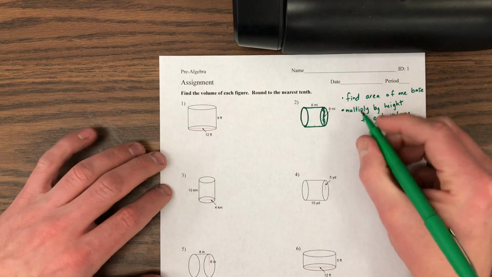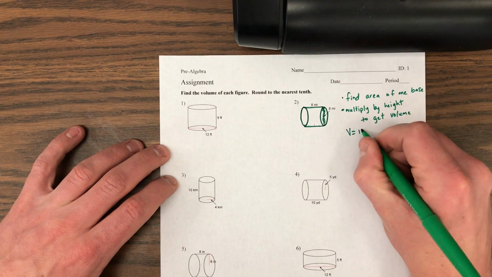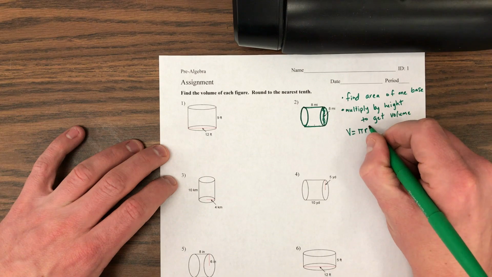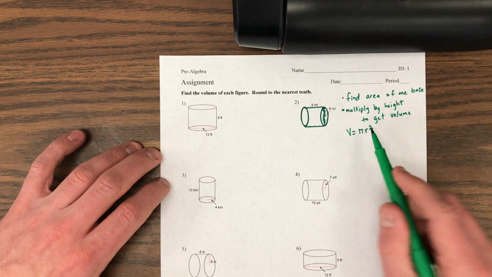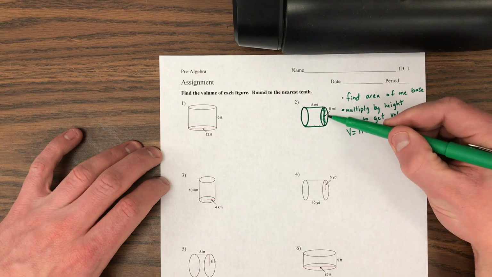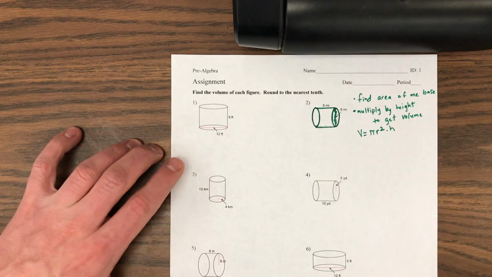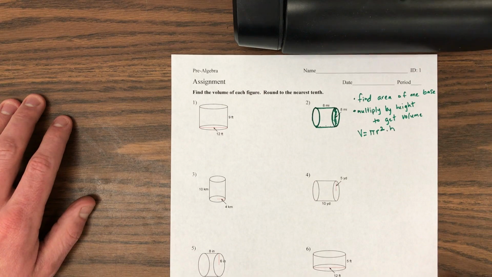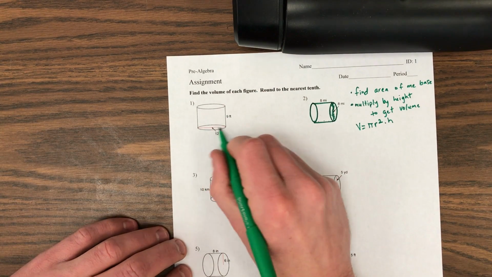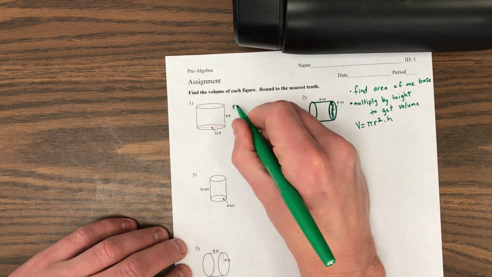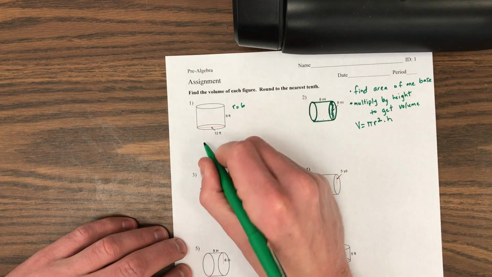And so the formula, if you like to think of it that way, volume equals pi times the radius squared. So that's going to get you the surface area of one base, and then times height. Pi r squared times height. That's all it is. So let's start with this one over here. This one has a diameter of 12, so that means the radius is 6, and we see that the height is 9.